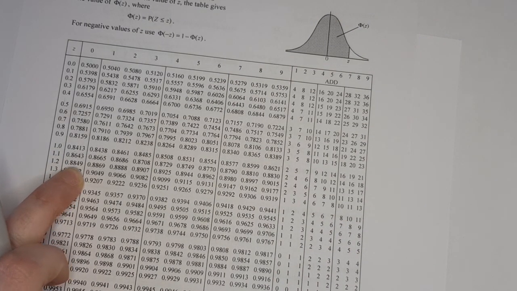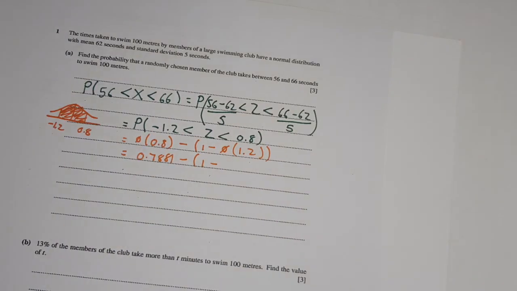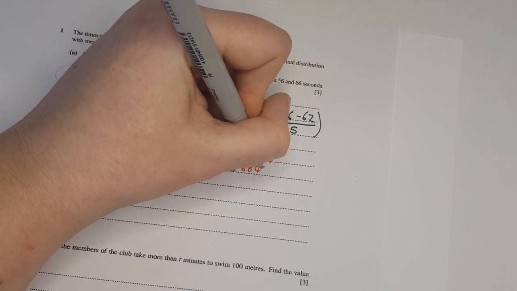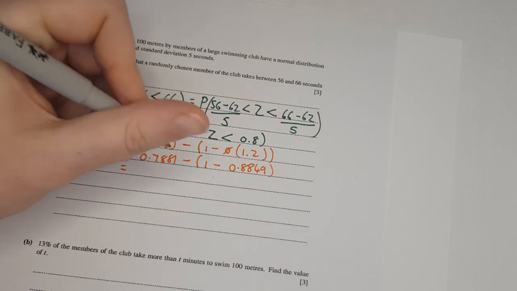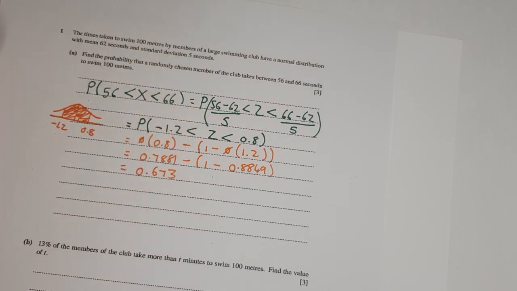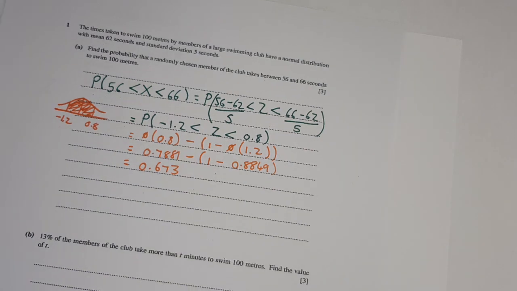So 1.20 is there at 0.80. 0.8849. So then I say minus 0.8849. And when I type that in my calculator, I get my final answer. Okay, so that's how we standardize our variable, and then we find probabilities.